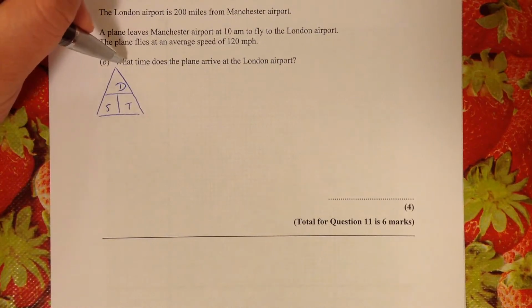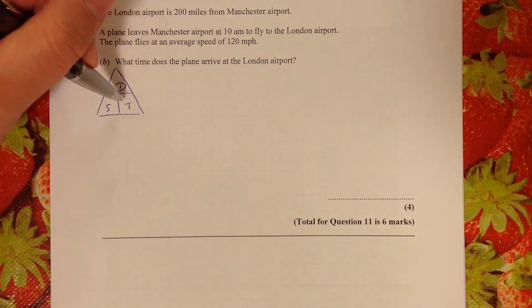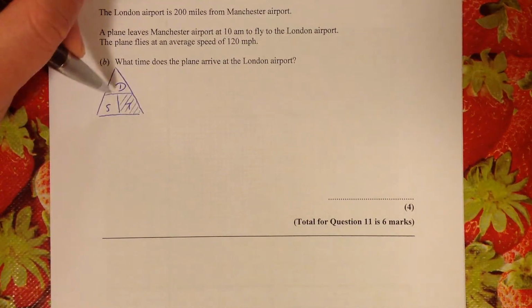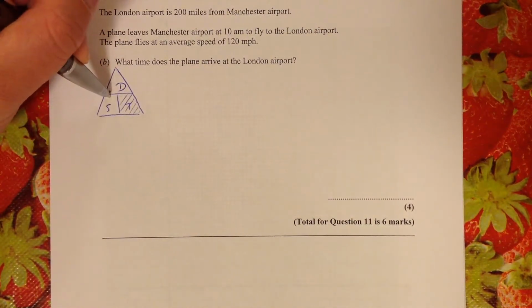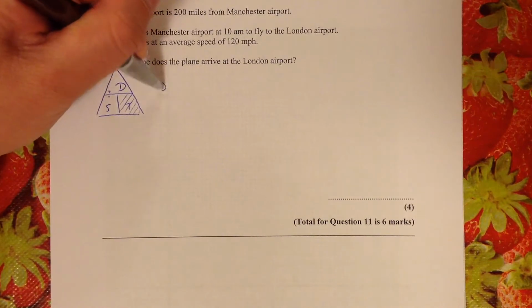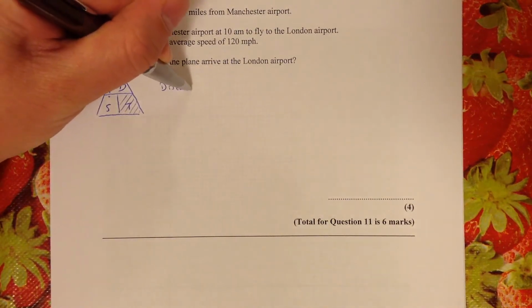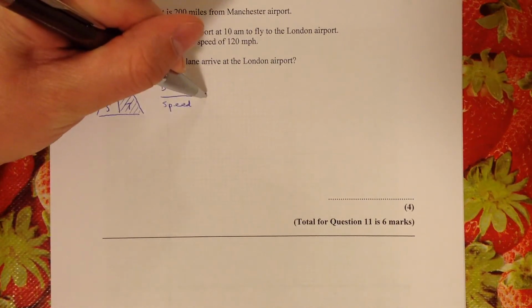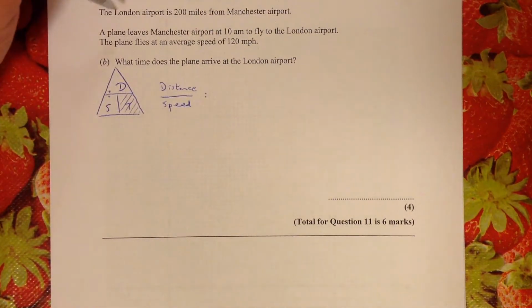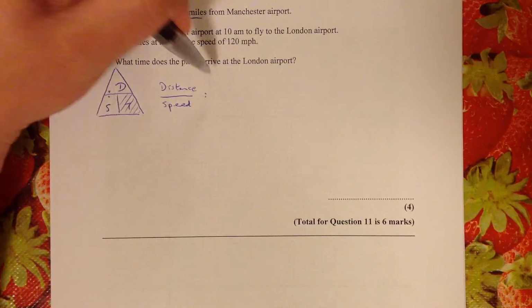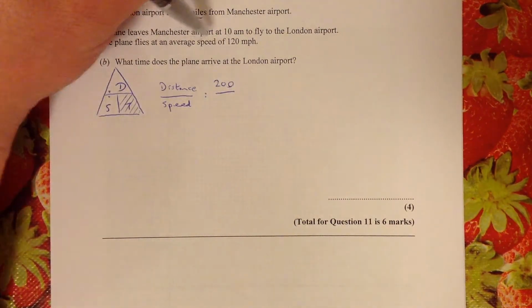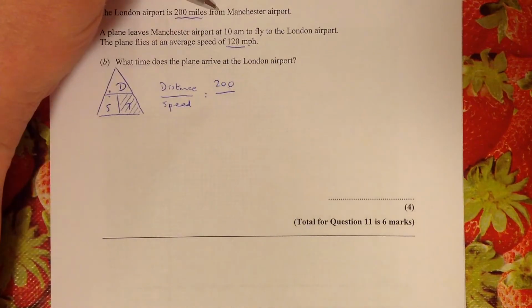The question asks us what time does the plane arrive at London, so we're being asked to calculate this variable here. So the two remaining variables are distance divided by speed. So we go back to the question and we look for this key information. The distance in the question here is 200 miles, and we're going to divide that by the speed in the question, which is 120 miles per hour.